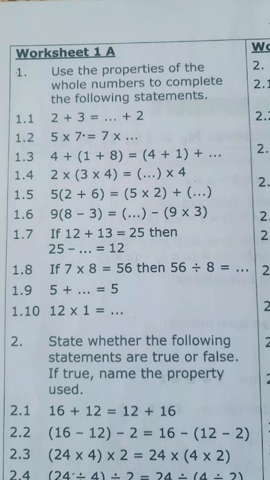If 12 plus 13 is equal to 25, then 25 minus 13 is equal to 12. Why is it that we can say that? What is the concept behind saying 12 plus 13 is equal to 25, then 25 minus 13 is equal to 12? Do we still remember? It's because of what we say about addition and subtraction. Addition and subtraction are called inverse operations.